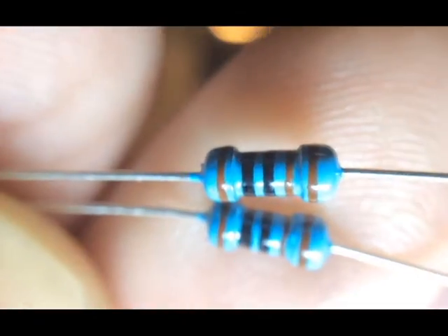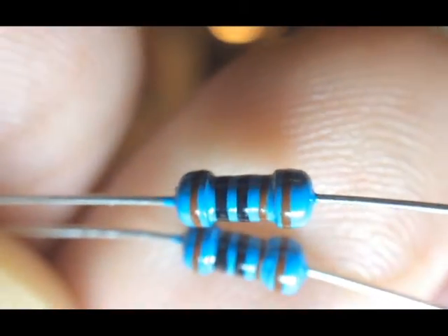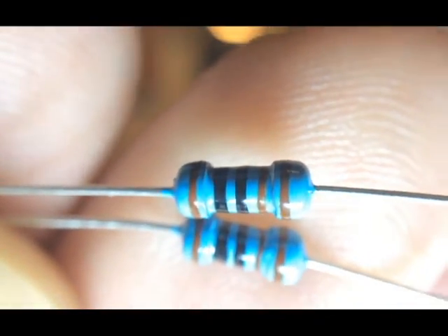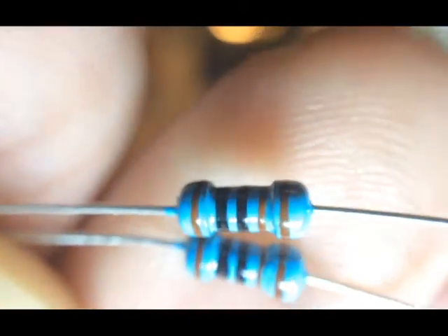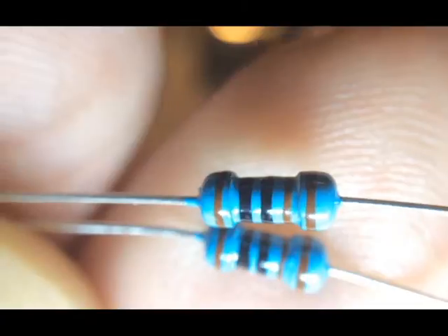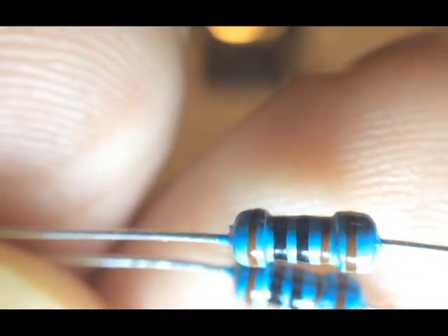In this case it is brown, black, black, brown. If you're ever in doubt of the value of a resistor, you can always measure it with your multimeter rather than reading the stripes there. So, now to explain what these stripes actually mean.